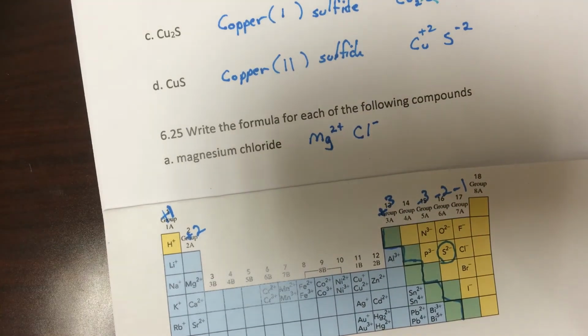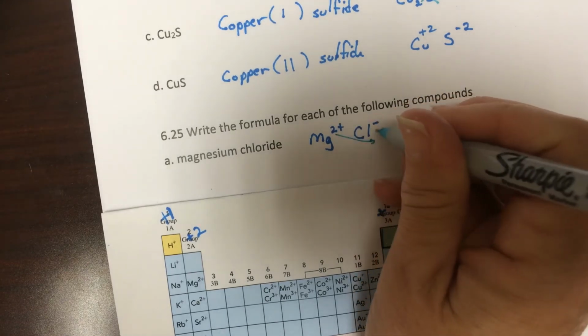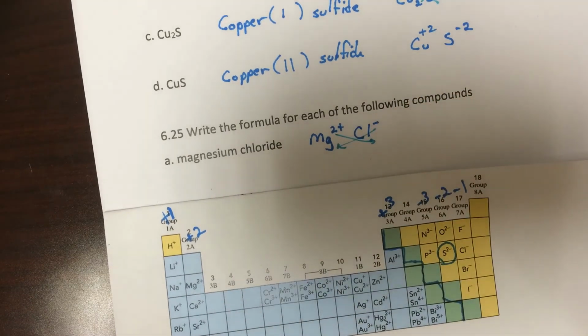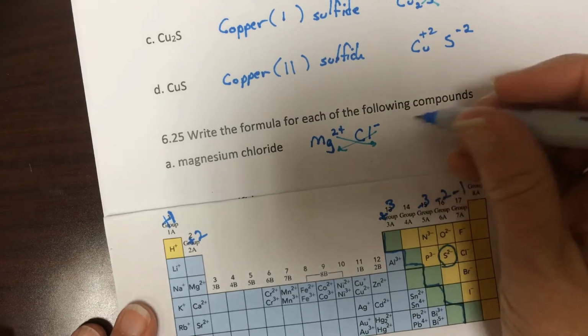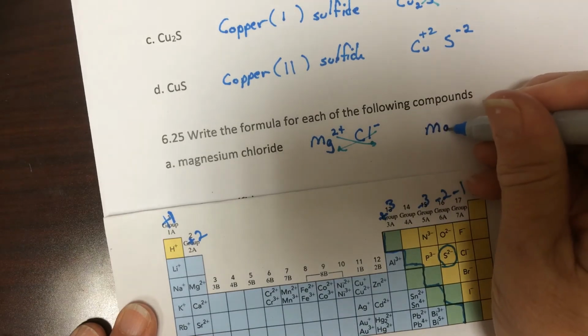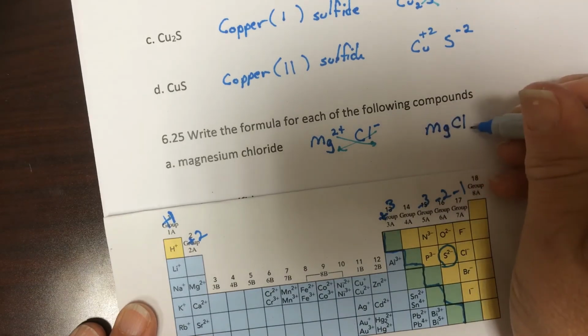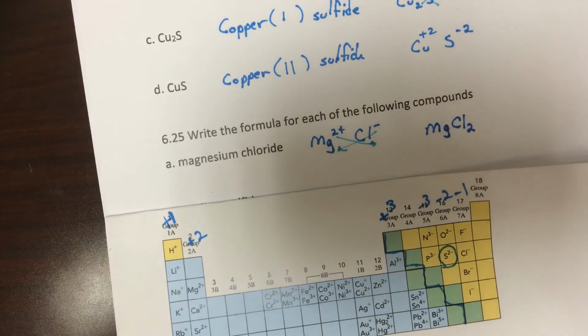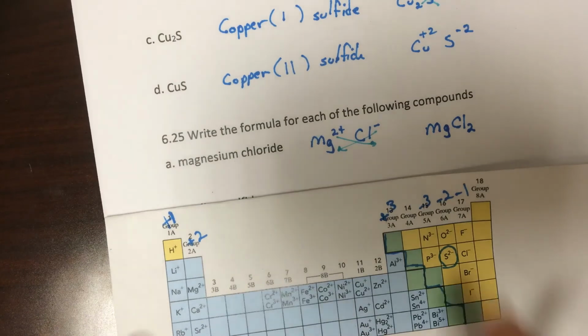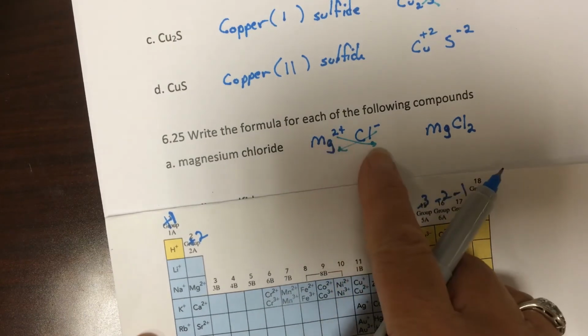We're going to do our crisscross. And we'll write our compound as magnesium chloride with 2 chloride ions. And notice I don't put any charges or anything on anything. We just put the 2 from here down here.